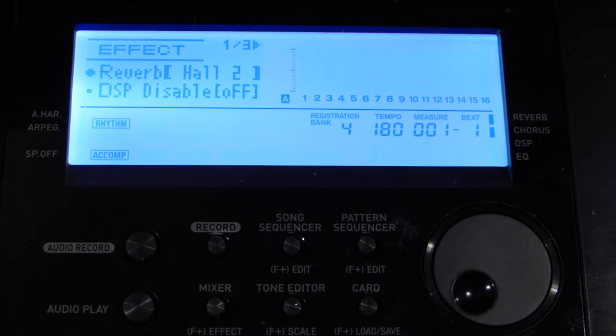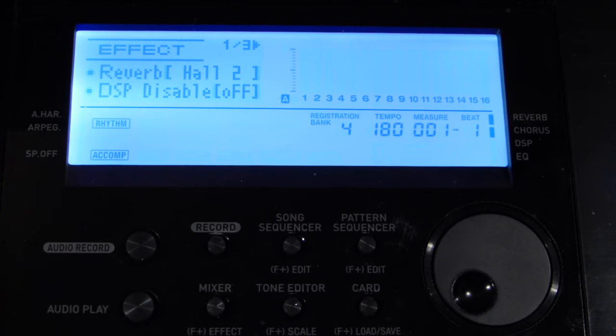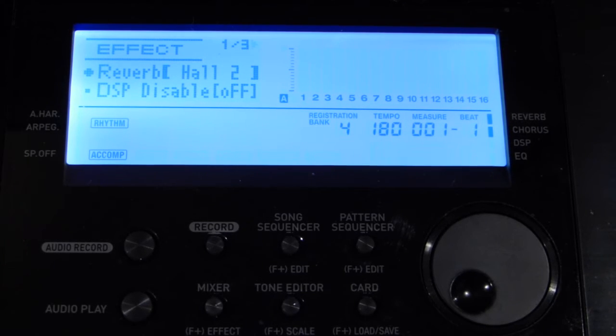Now if I use my navigation buttons, you can see the bullet goes from one to the next, and now it's scrolling down the screen. These are all the options under this F effect. So by holding down the function key and pressing the mixer button, I got into this effect. So we're only going to deal with this first one because I don't want to get too deep into the other functions of this. I only want to deal with what we're working with today because this is such a complicated instrument. So we're only dealing with the reverb, and there's the choices.